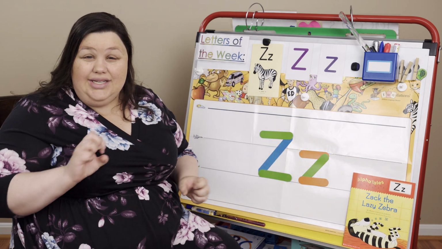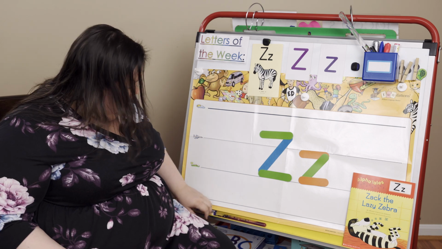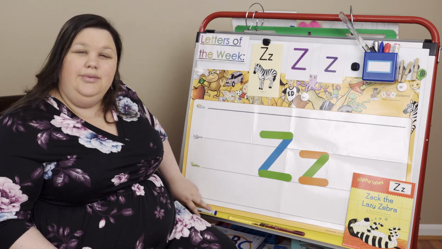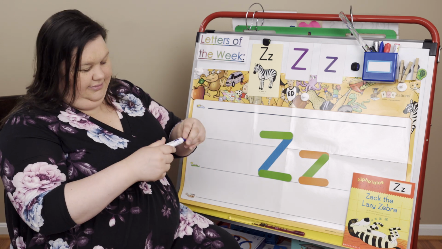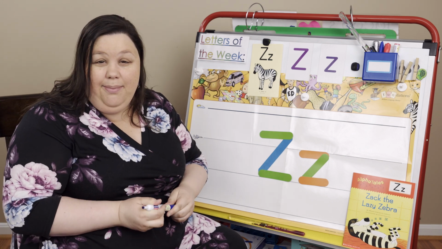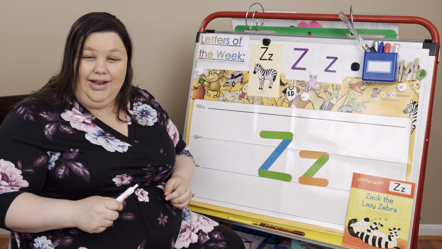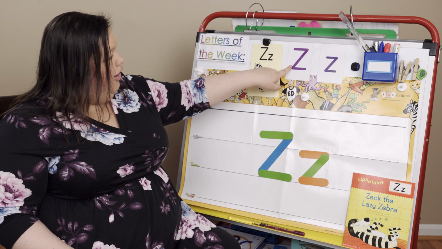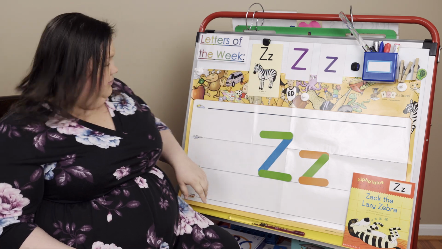Let's practice writing. Can you get some paper and something to write with? Pause it if you need to. Otherwise, I'm going to keep going, okay? Because remember, you always need your paper and something to write with for our lessons so we can practice writing our uppercase Z's and our lowercase Z's.